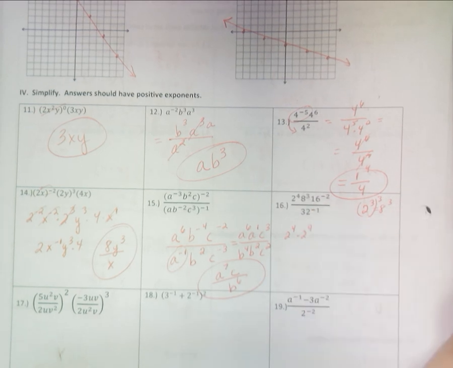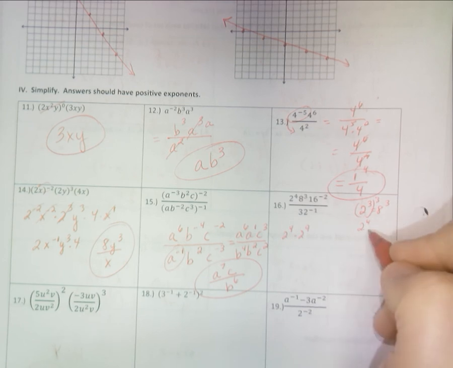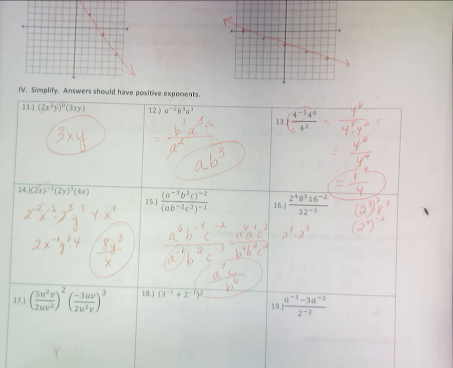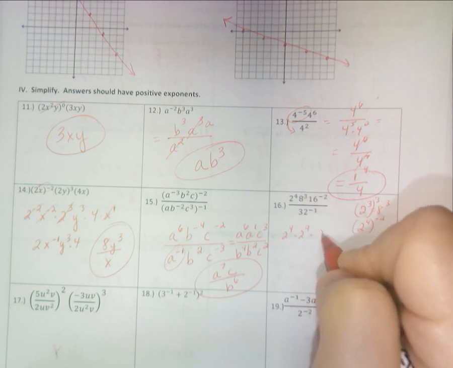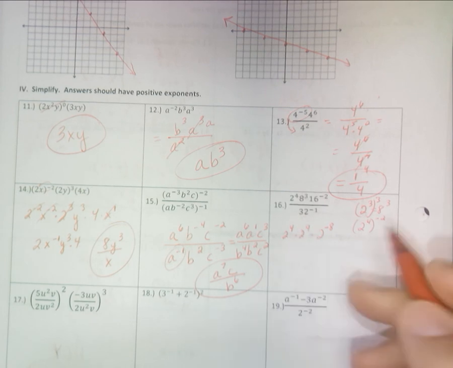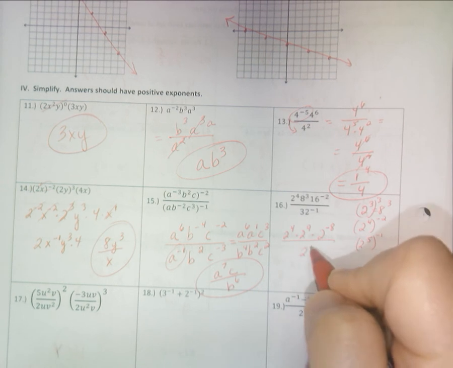Same with 16. 16 is really 2 to the 4th. It took me a second. So 2 times 2, 2 times 2. But you're raising it to a negative 2 power, so it'd be 2 to the negative 8. 32 is really 2 to the 5th, but you're raising it to a negative 1, so on the bottom it'd be 2 to the negative 5.